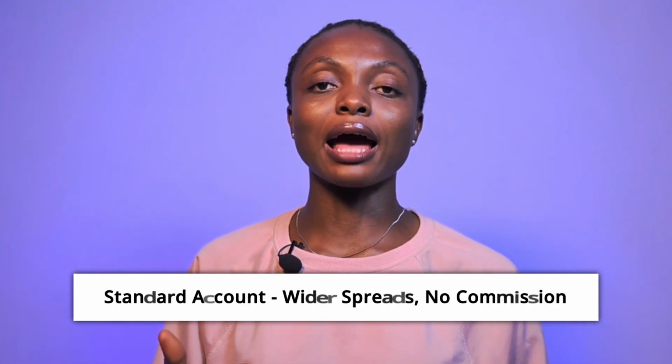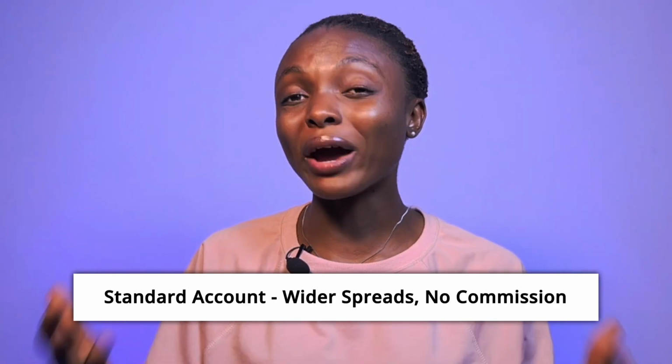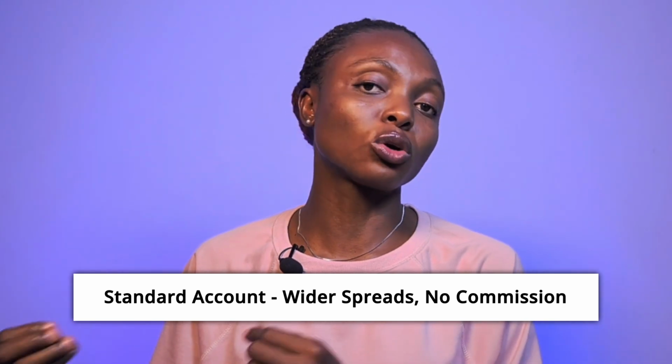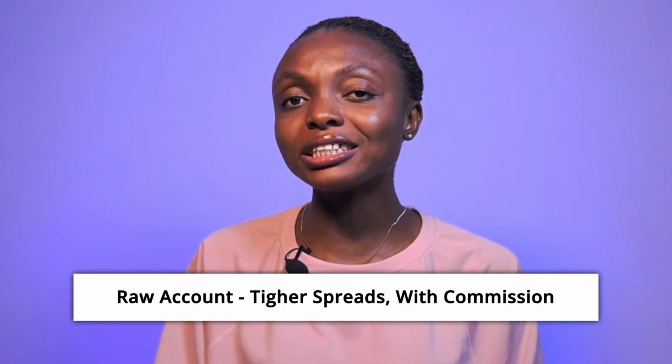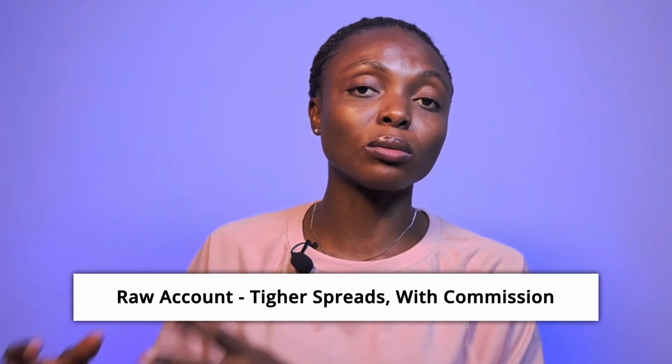Accounts like the standard account, you get to be charged wider spreads but with no separate commission. While accounts like the raw account, you get to be charged tighter spreads but with a separate commission charge. Sometimes these commission-free standard accounts actually cost more than when you're trading with the raw account, but this does not apply in all cases.